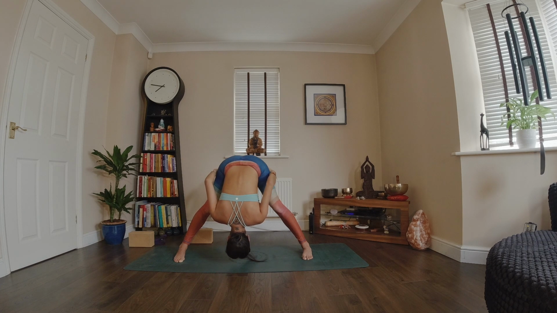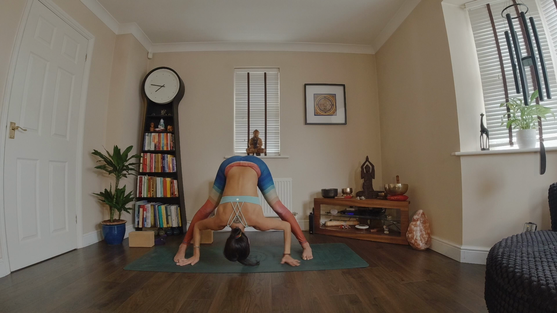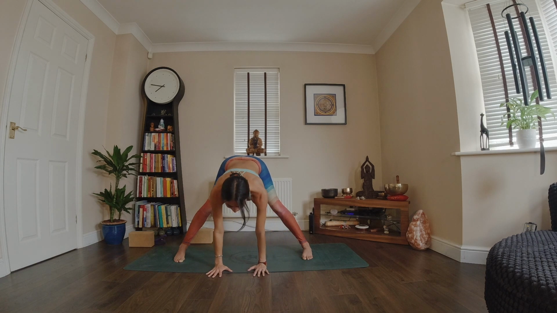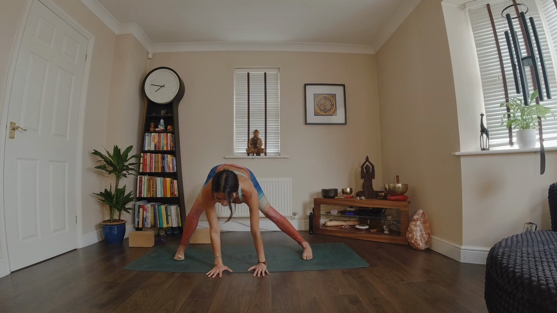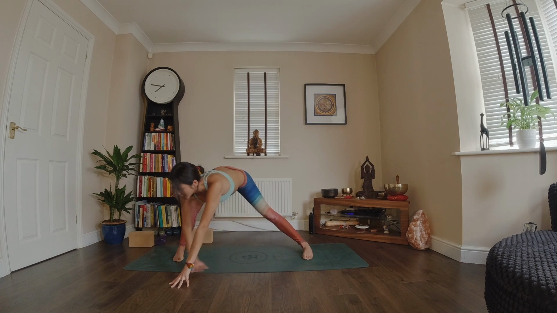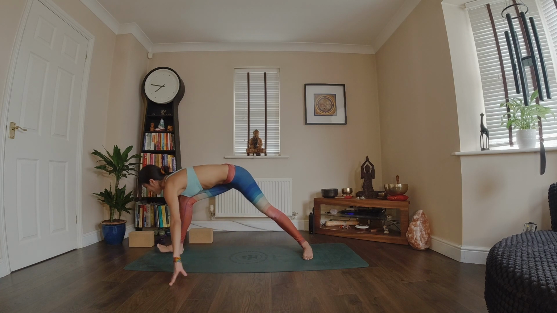And then slide the hands all the way down through the legs, the urinary, the bladder line. And then slide the hands underneath your shoulders, find a halfway lift through the spine. And as you begin to exhale, bend the right knee or the back knee, and we will begin to walk the hands towards the back of the mat.